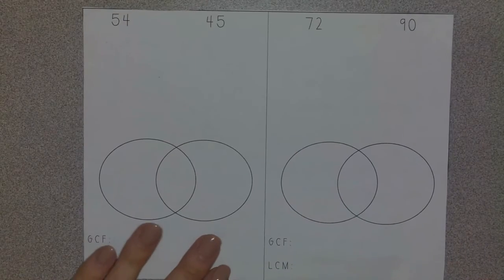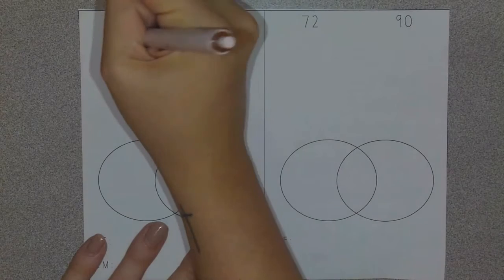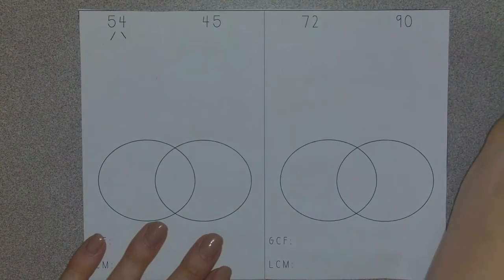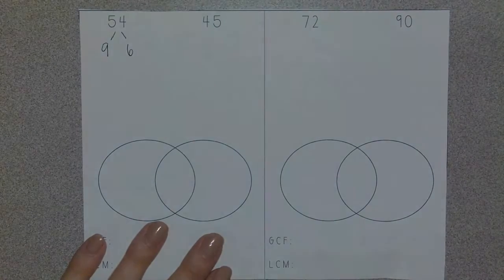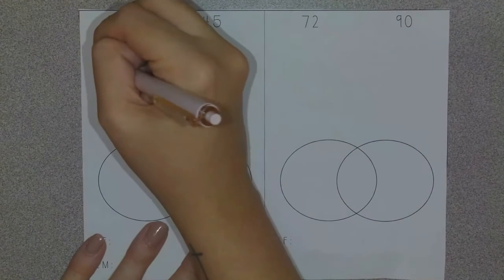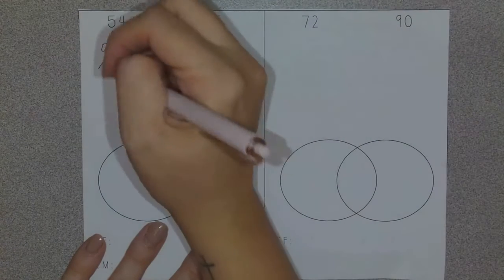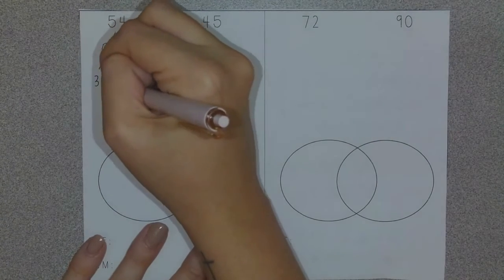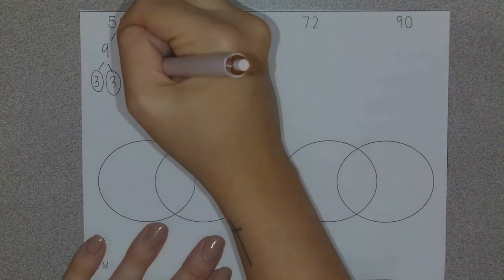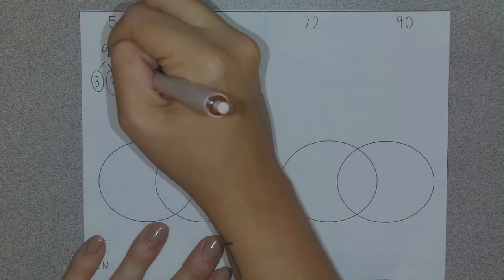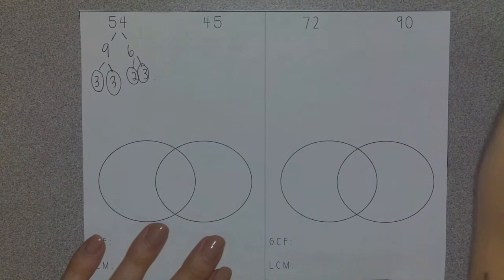Okay, this time I have the two numbers 54 and 45. I'm going to start with 54. I can break 54 down into 9 and 6, both of which are composite numbers, so I'm going to continue breaking it down. 9 can be broken down into 3 and 3. 3 is prime, so I'm going to circle those. I can break down 6 into 2 and 3, which are both prime, so I'm going to circle those.